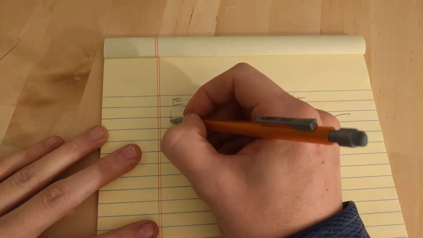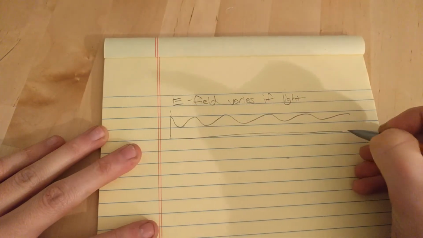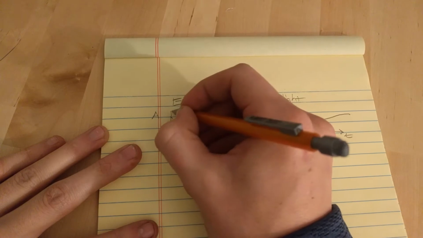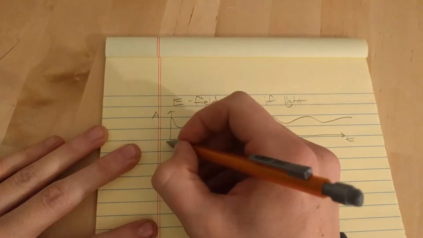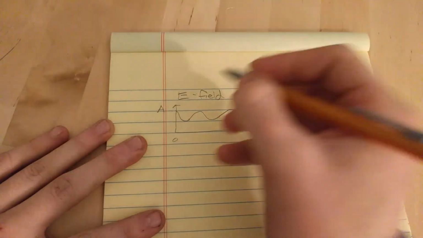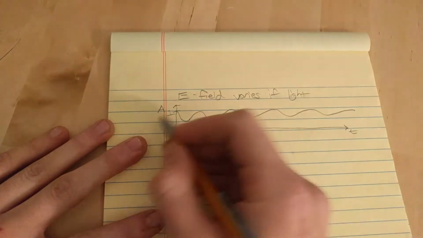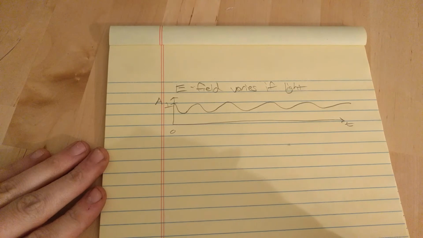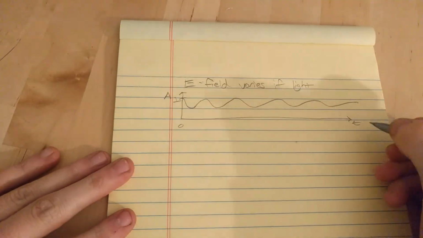This axis is time, and this is the electric field amplitude. At time t0, if this is t0, we start at 1, and a cosine wave describes the electric field variation with time, also in space.